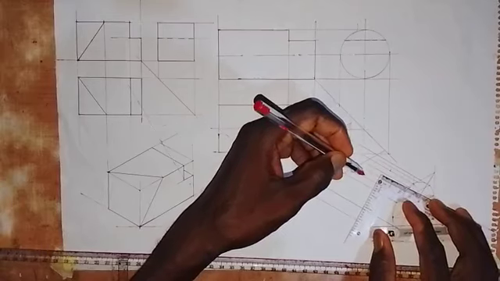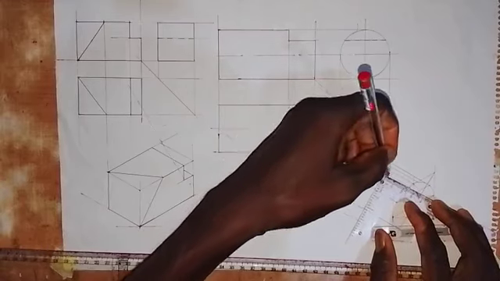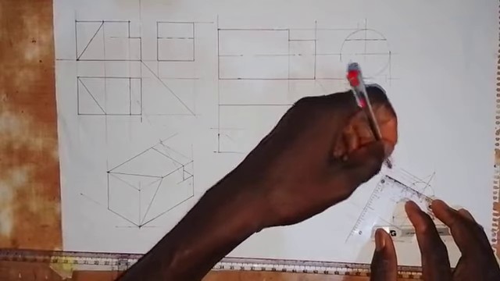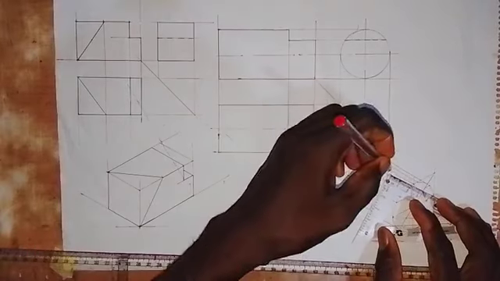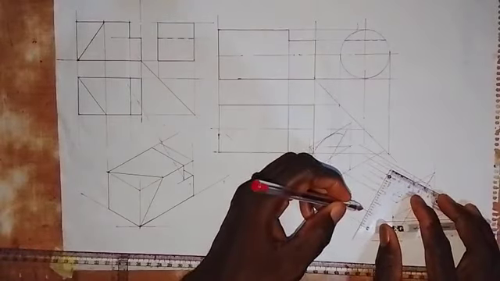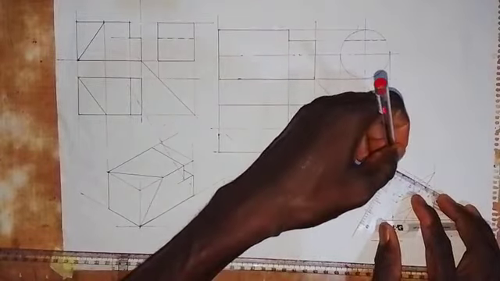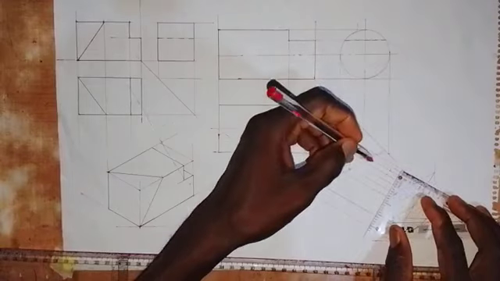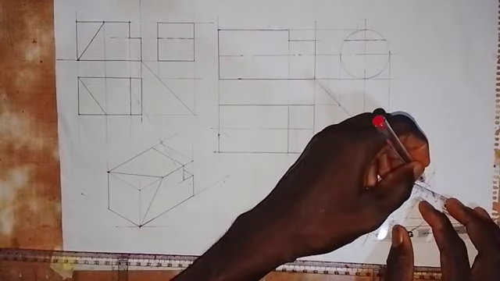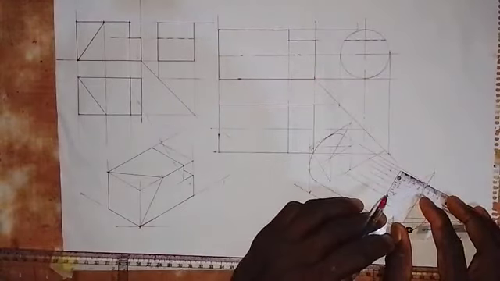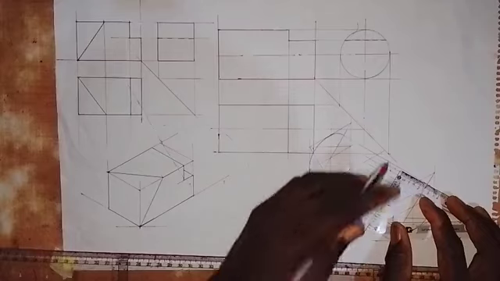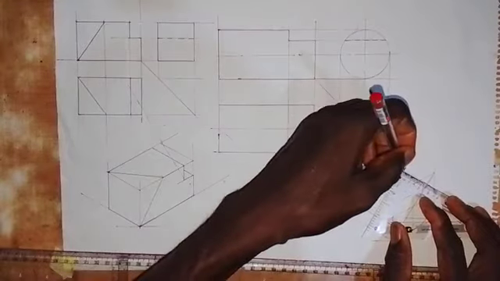I'll come to this point here and take 25. Then I'll come to this point, this is already 25 that we took. I'll come to this point here and take 25. Then I'll come to this point on the object. Take 25 millimeters, this is 25 millimeters here.